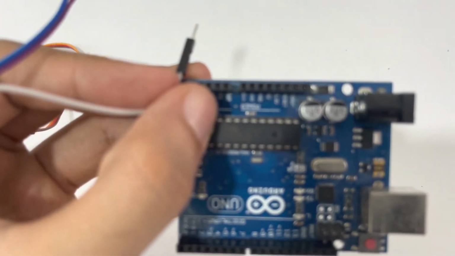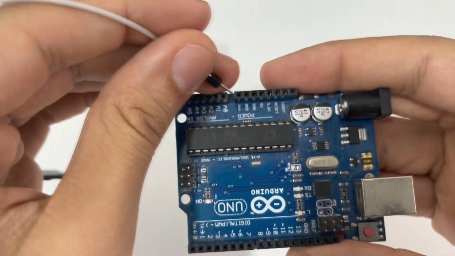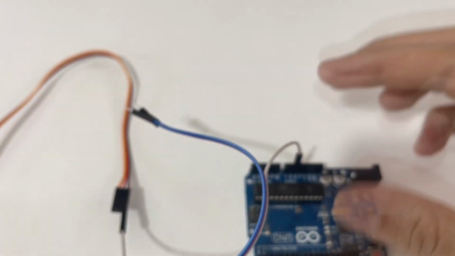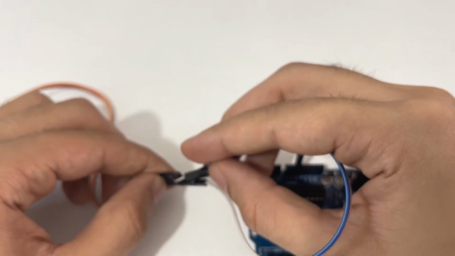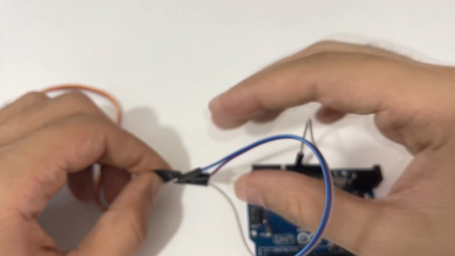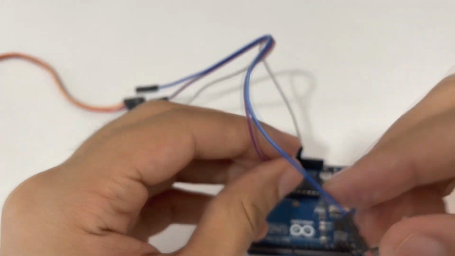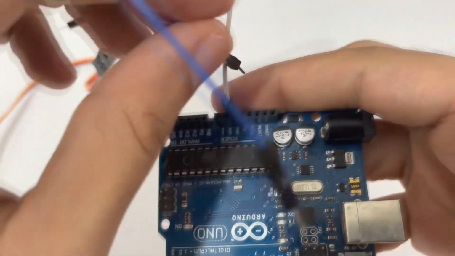So you see here, let's focus on this now. Alright, so let's select the ground. And also the middle one, which is red, we should connect to the 5 volt pin. So here is our 5 volt.